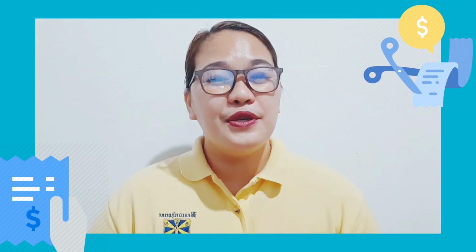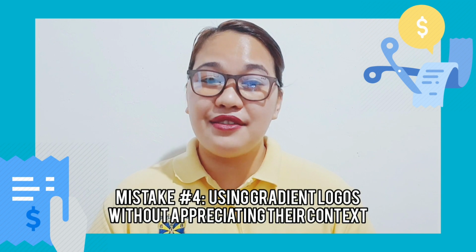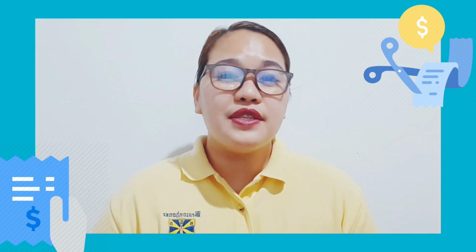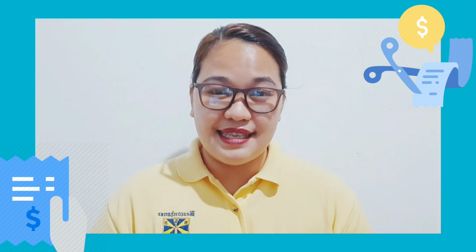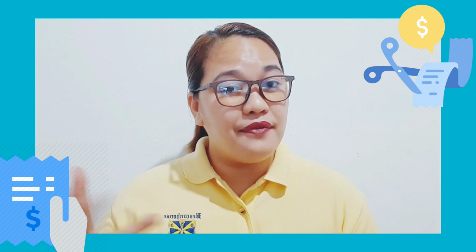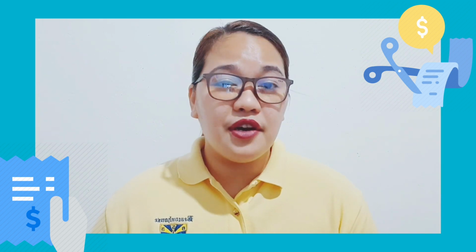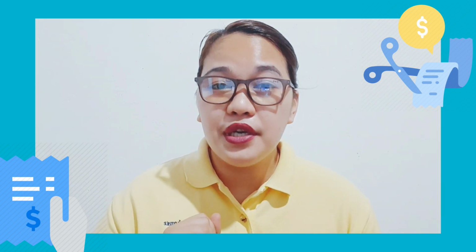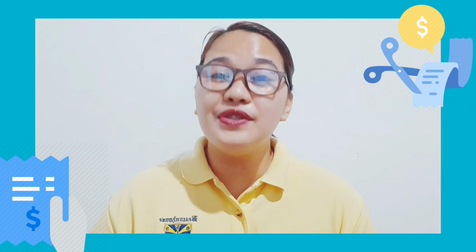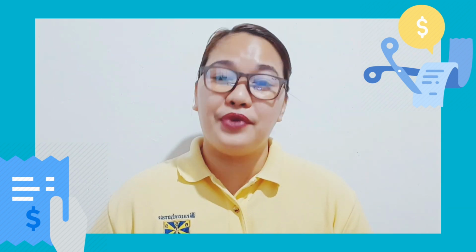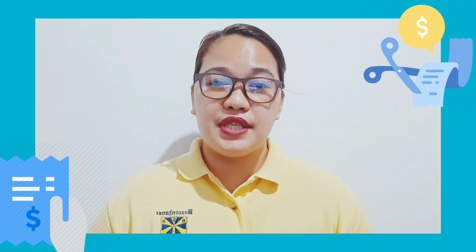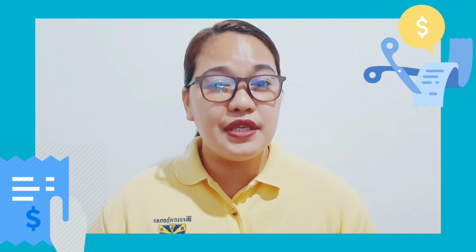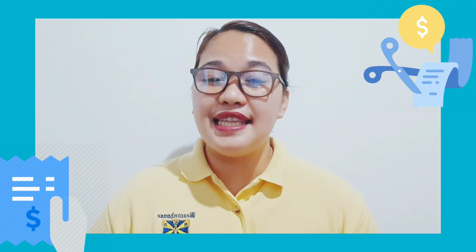Mistake number 4. Using gradient logos without appreciating their context. In our always-on digital world, gradient logos are becoming the primary logo for many businesses. A word to the wise, however, these logos have strict design rules about where gradients kick in and the rate of the transition between colors. Make sure you keep consistent with the gradient rules used in your logo and everywhere else in your brand. Mozilla's logo and brand guidelines, for example, are a great way to understand the level of detail that goes into using logo gradients across a wider brand identity.